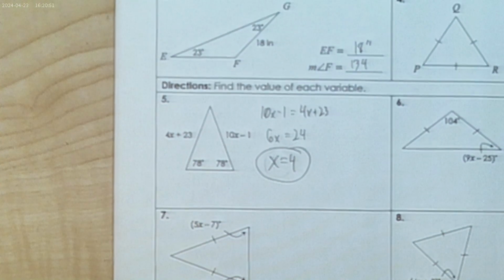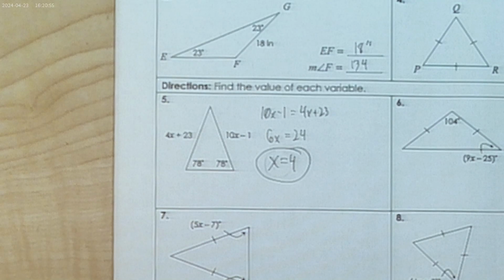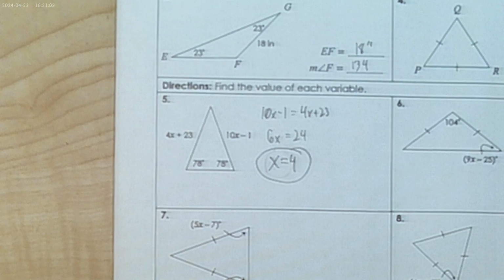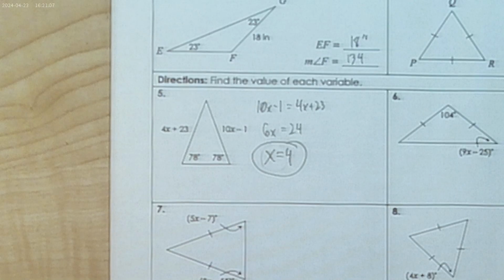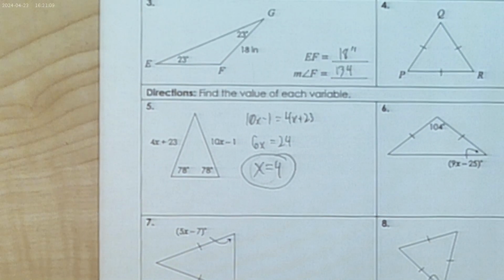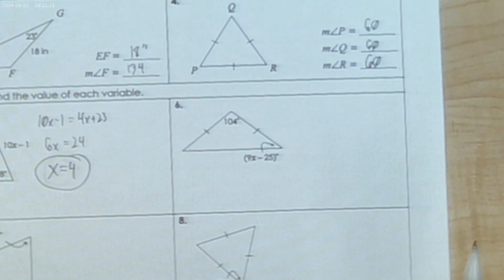As I'm sure I've mentioned before, if you set these problems up very correctly, the answers are usually pretty straightforward and pretty simple integer solutions. So if you're getting a decimal or a repeating fraction or something like that, you may want to check to see how it's set up.